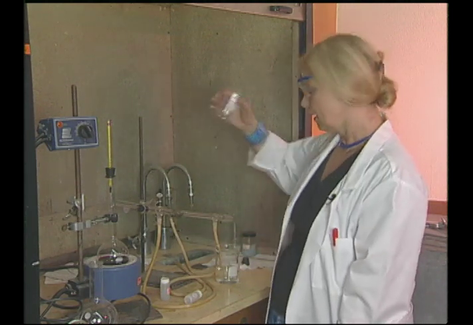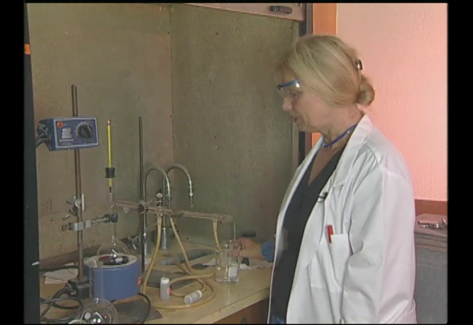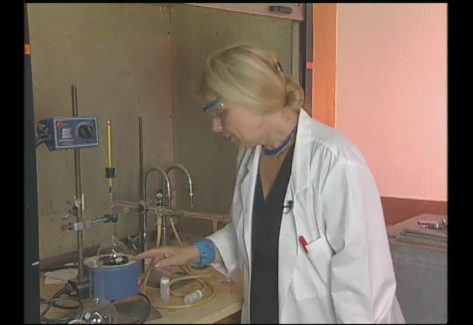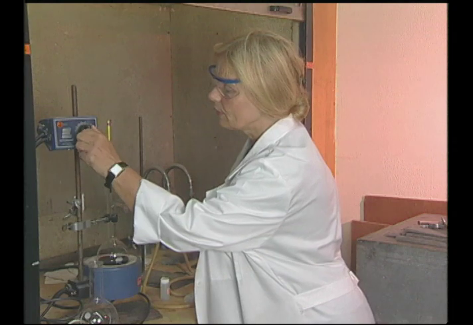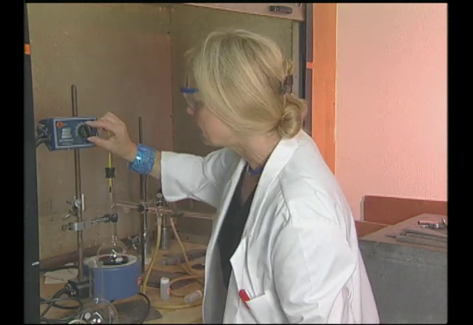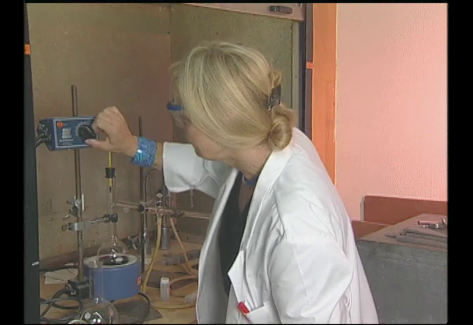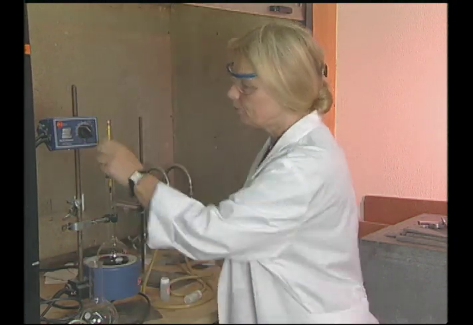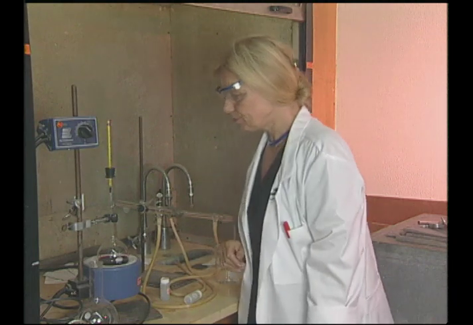Now this is a beaker, so we would call this a receiving beaker. This is our heating mantle, which we can regulate. We can regulate the heat by this control box. And the best thing is not to heat it too abruptly. We can use the margin 3 here.